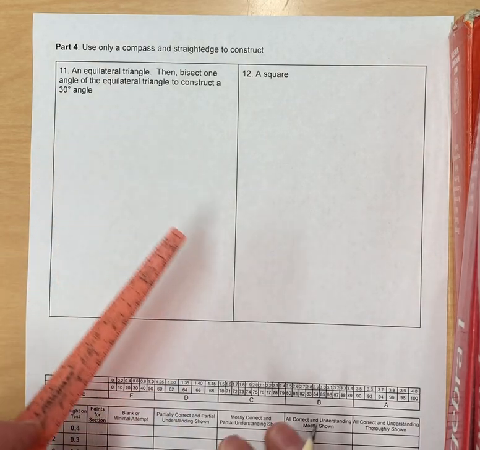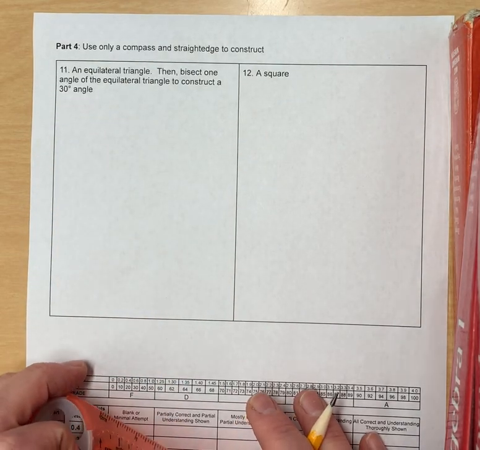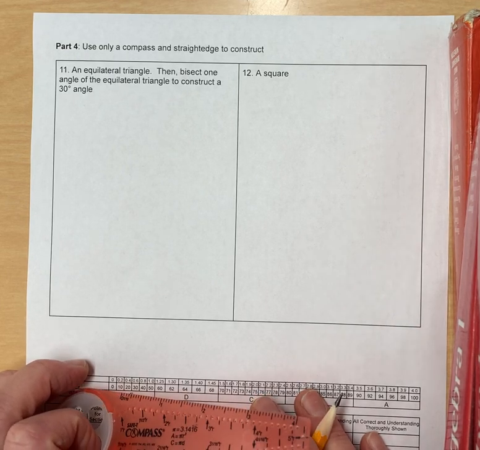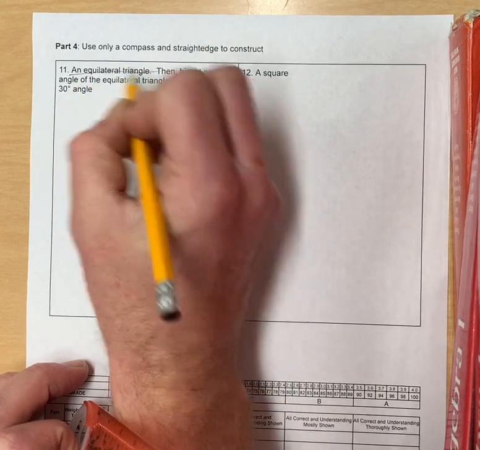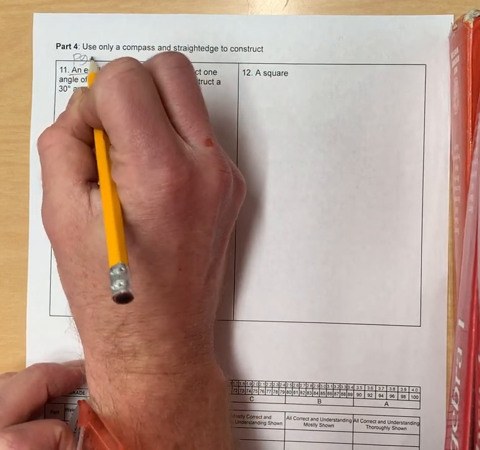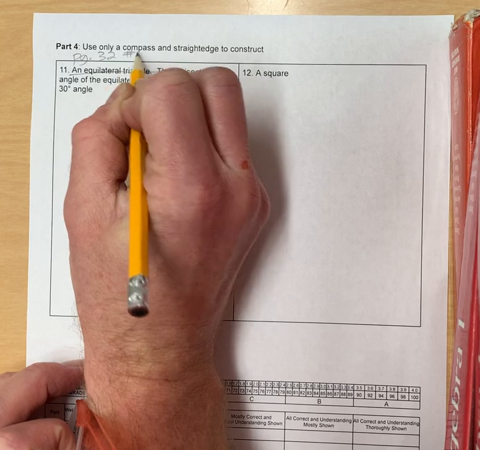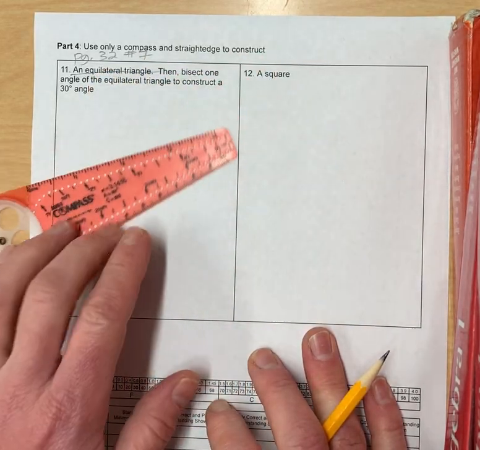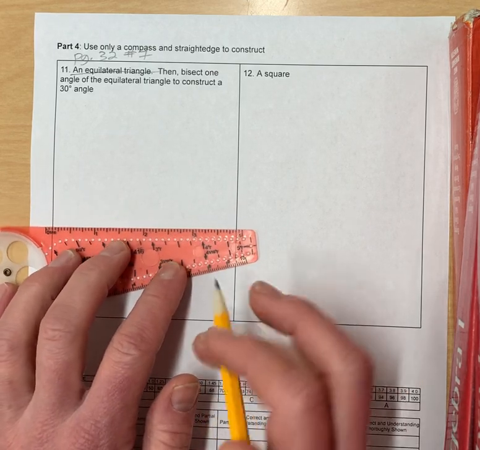Hey everybody, now we're going to look at number 11, constructing an equilateral triangle and then bisecting one angle of the equilateral triangle to construct a 30-degree angle. Now previously on page 32 of the workbook, number 7, you were asked to construct an equilateral triangle. So this is one that you've done before, and you did it by constructing a perpendicular bisector of a segment.